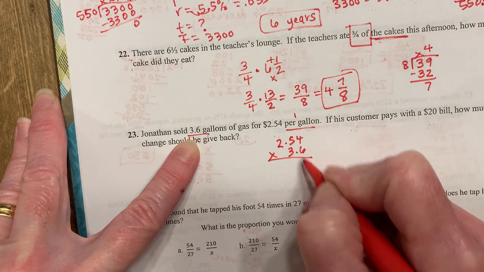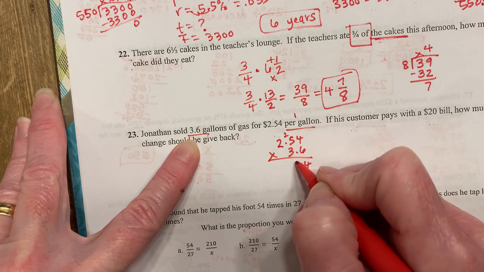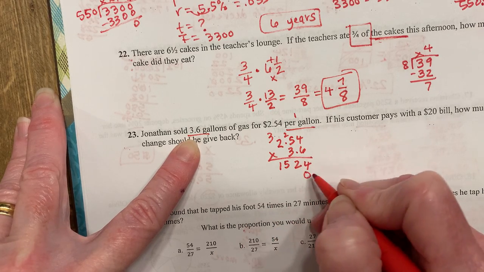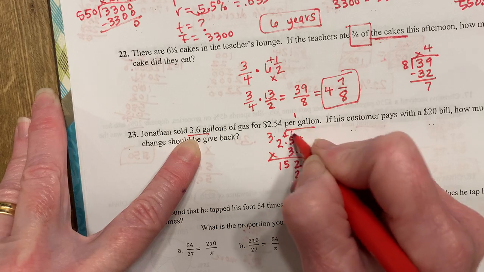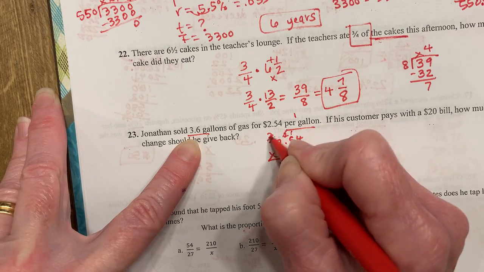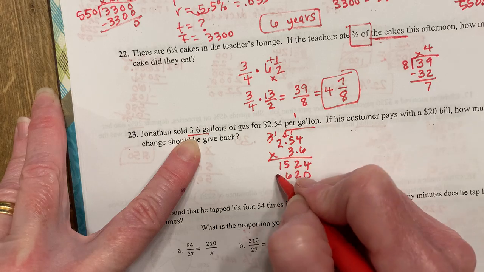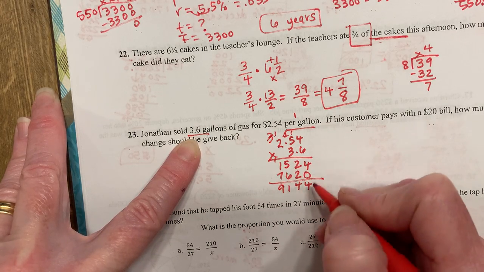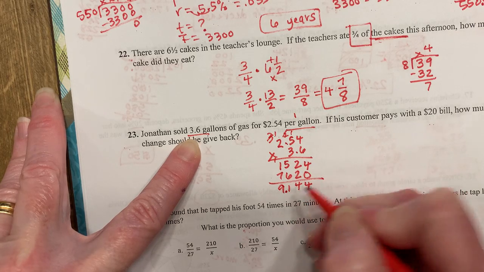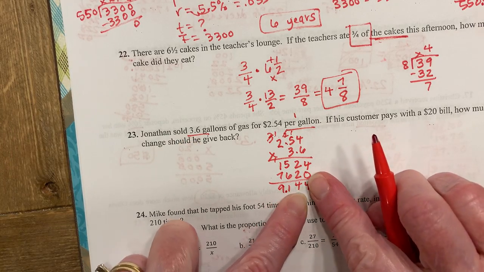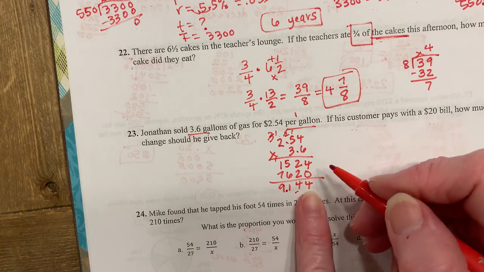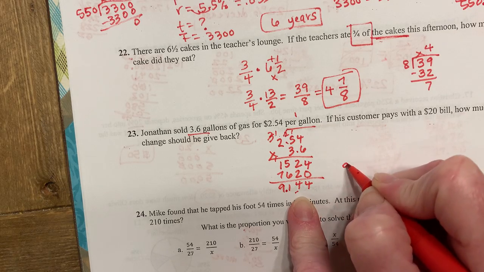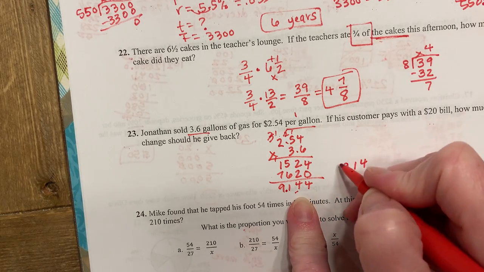So 4 times 6 is 24, carry your 2. 5 times 6 is 30, plus 2 is 32. 6 times 2 is 12, plus 3 is 15. Right, start with a 0. 3 times 4 is 12, carry your 1. 3 times 5 is 15, plus 1 is 16, carry your 1. 3 times 2 is 6, plus 1 is 7. Add all these up, and you get 9144. There are 1, 2, 3 decimal places, so $9. Okay, so because this is money, and I have 3 decimal places, right, I need to get rid of this last 4. It's not enough to round this up, so I'm just going to round to $9.14 is what he spent on the gas.